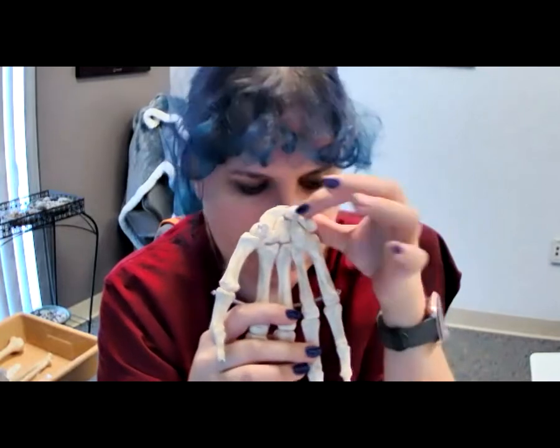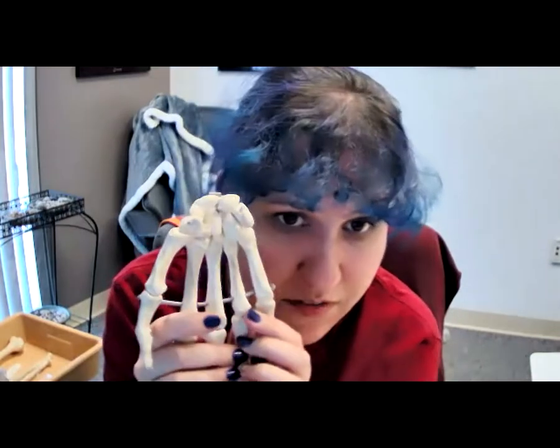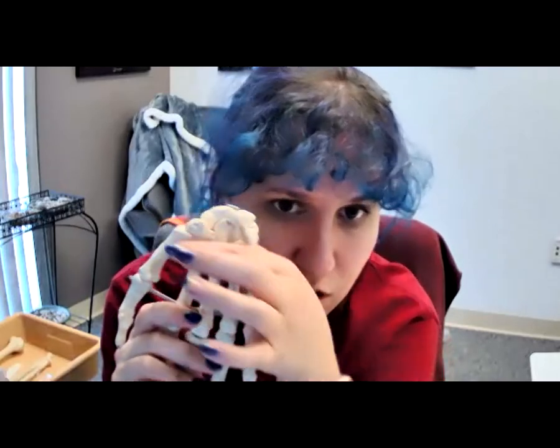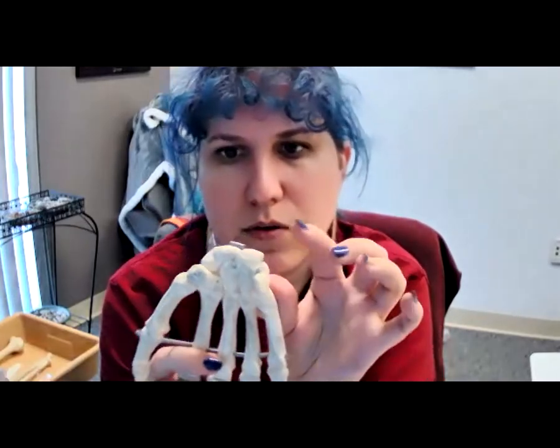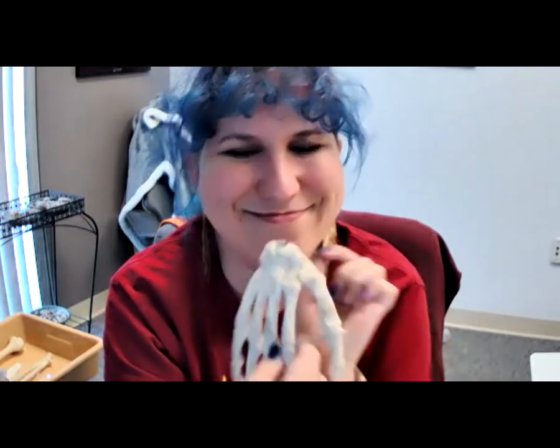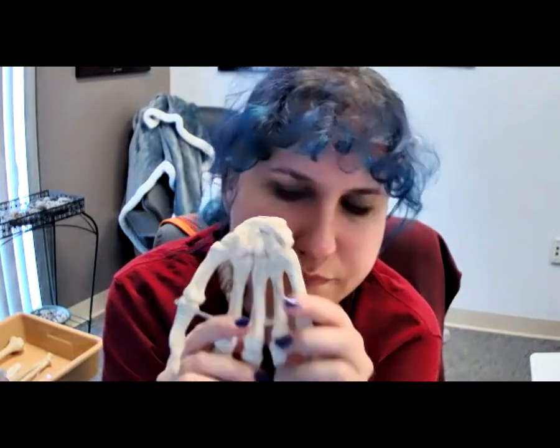So here we have the carpals. You do not need to know the name of each carpal. I just want you to know that there's 8 of them. So there's 8 carpals. So I wonder if I could even find all 8 on here. 1, 2, 3, 4, 5, 6, 7. Oh, and one of them you can only see from the side. 8. All right.